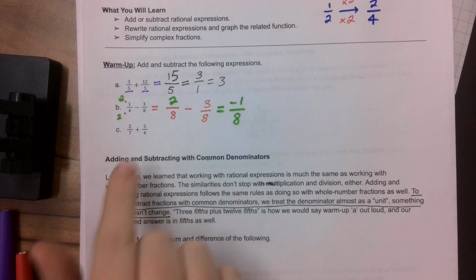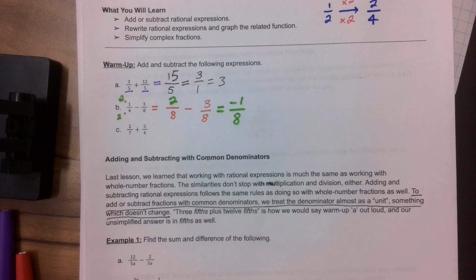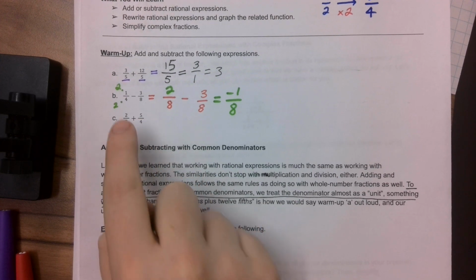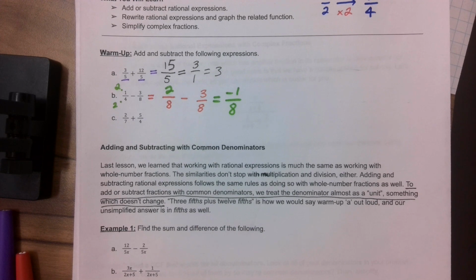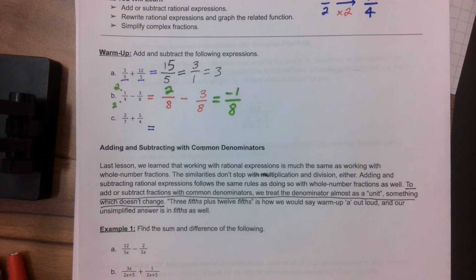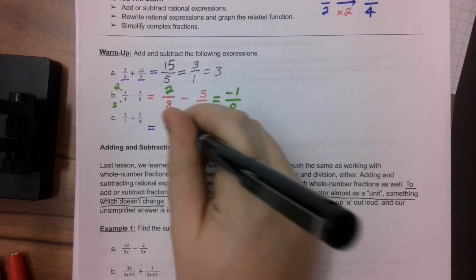Last but not least, what if we have 2 different denominators where it doesn't look like they can multiply to make each other? Like, there's nothing I can multiply 4 by, or at least not a whole number, that would give us 7. So what can we do? Well, we need to turn them into equivalent fractions where they both have the same denominator. So we both want them to be over the same number.